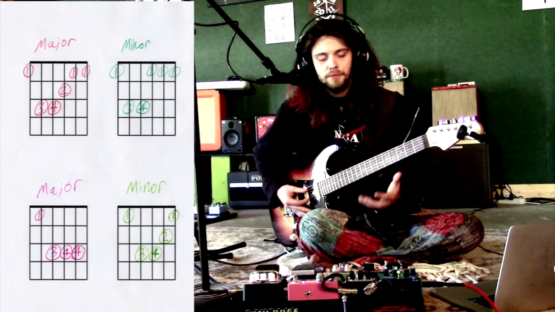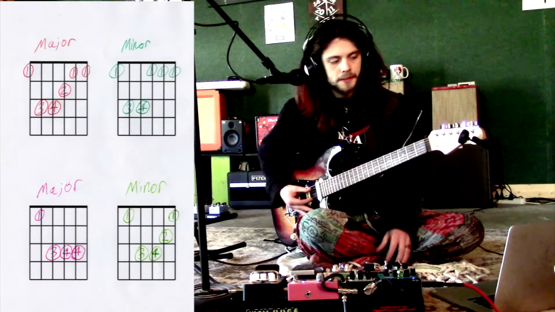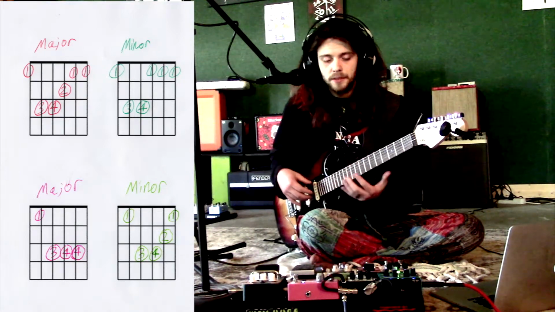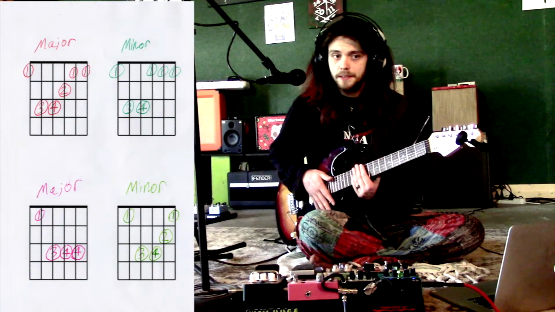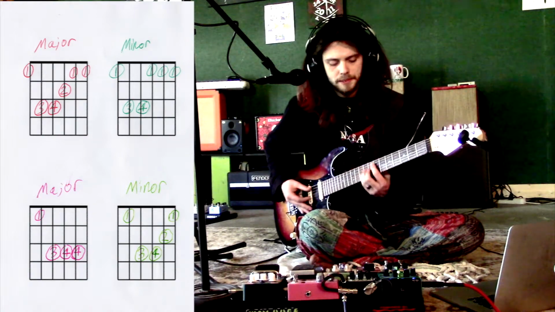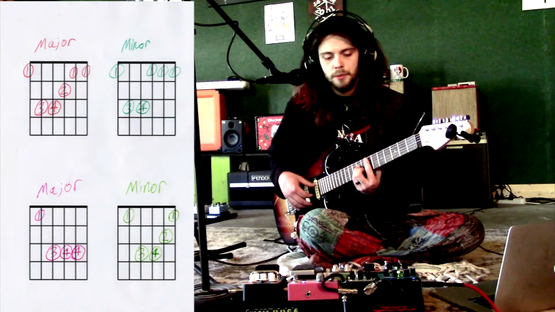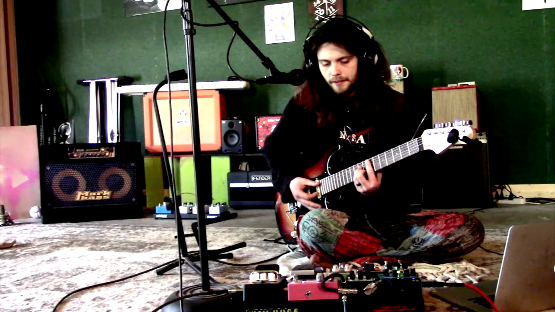So before moving forward with more chord theory, this is another good stopping point. We're going to want to get comfortable improvising chords, especially bar chords, like using these shapes, in any key, really. So I'm going to show you what I mean in the key of E minor.